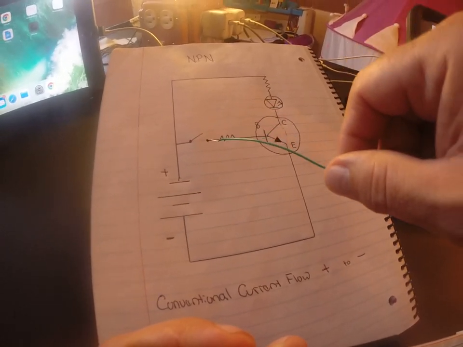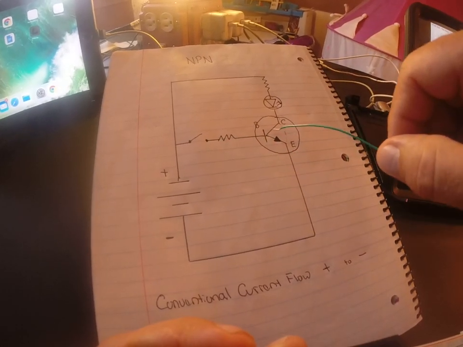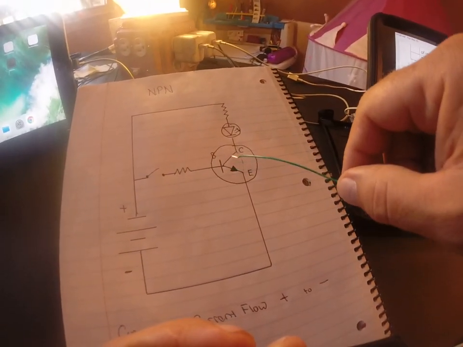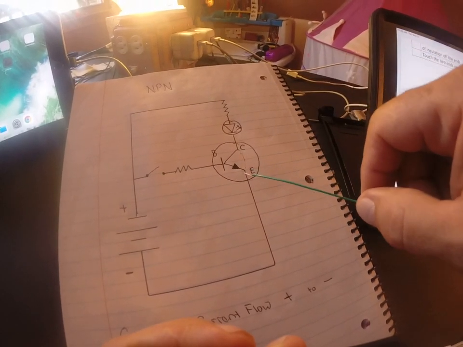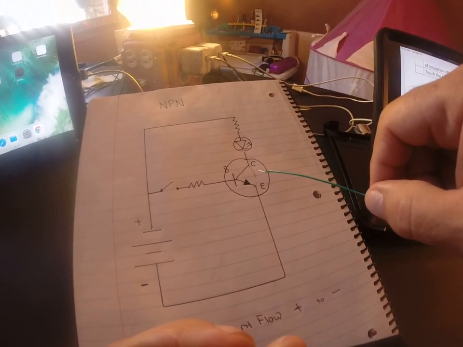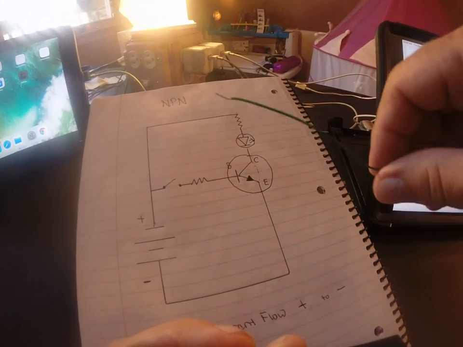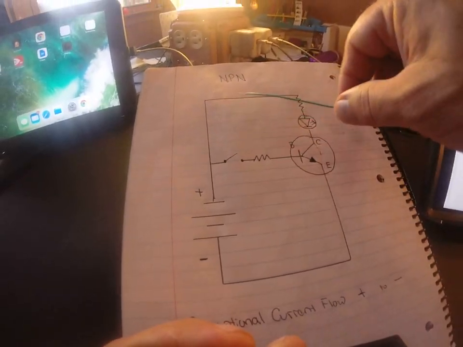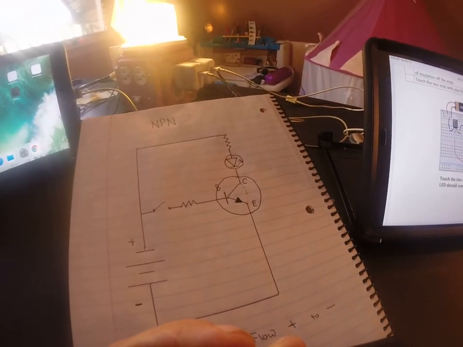But as soon as I disconnected that circuit, there's no stimulation, I like to look at it that way, of electrons to cause these guys to jump the gap through that depletion layer. And we have nothing. Obviously, I have a difference in potential up here, but I've got nothing until this transistor is stimulated.